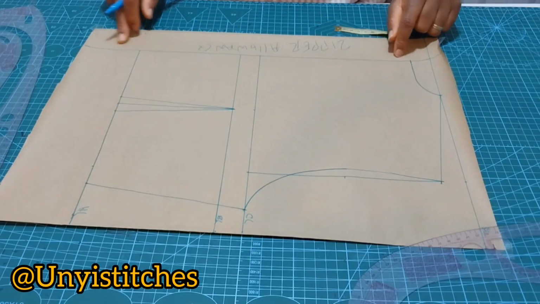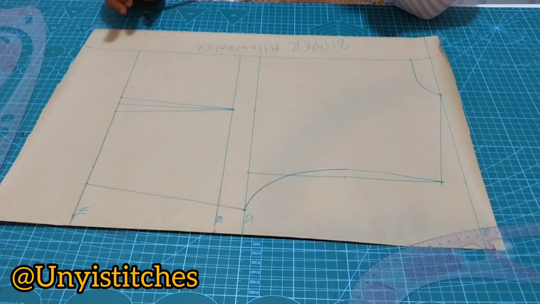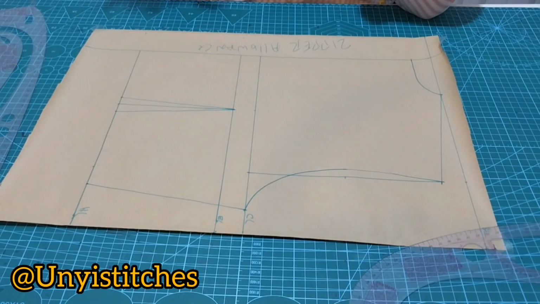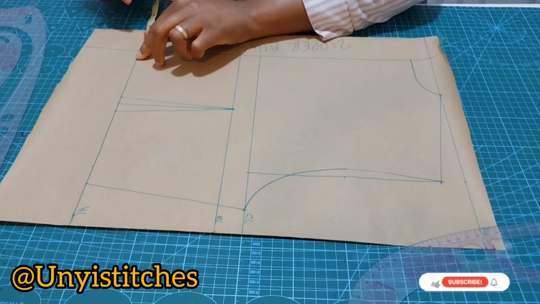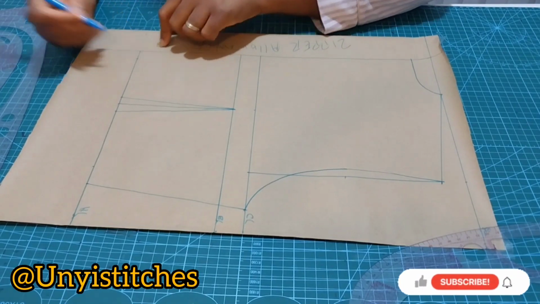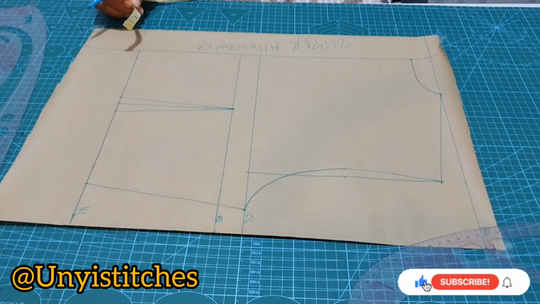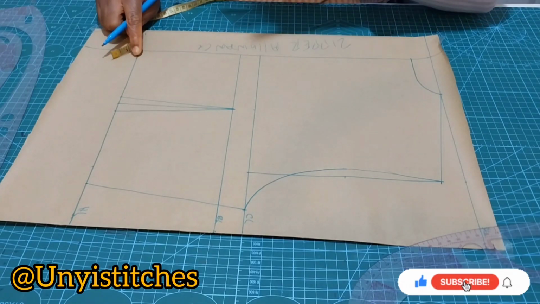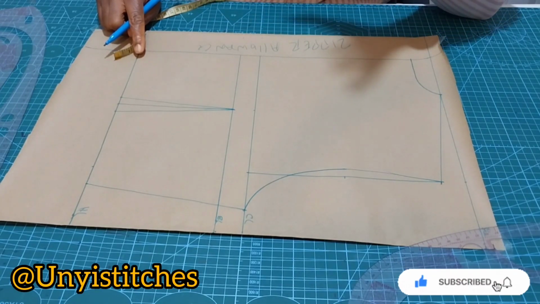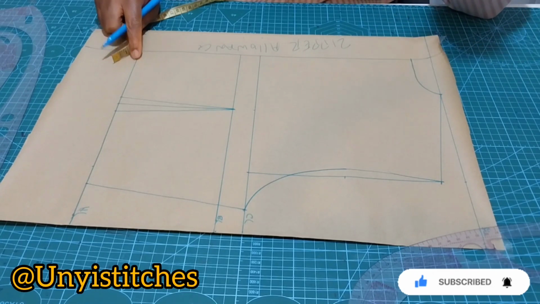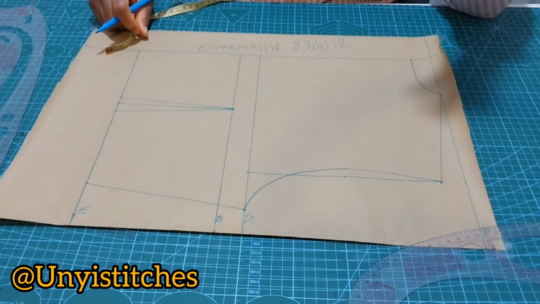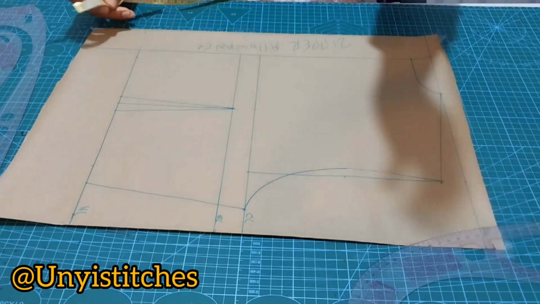Let's work on the zipper allowance, which will help us to eliminate that bulging when you put on your zip. So on my waistline, I will come in by 0.75. But the amount to come in depends on who you are working on. If the person has a deep back, if the back goes in very curvy, you can use 1 inch. But if the person doesn't have a deep back, you can use 0.5. If it's normal, then you can use 0.75.